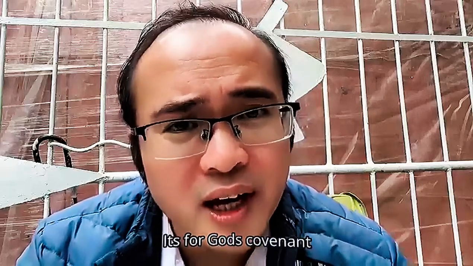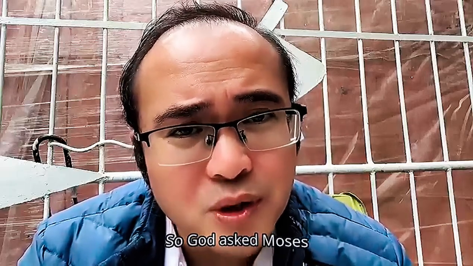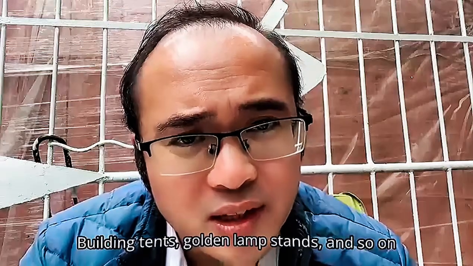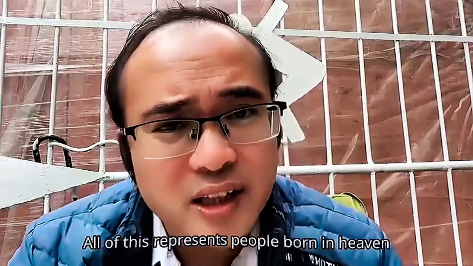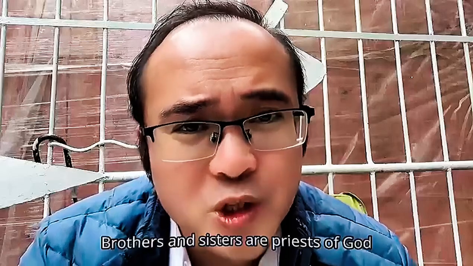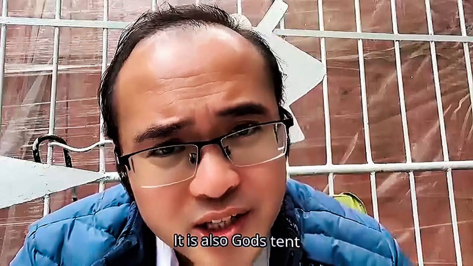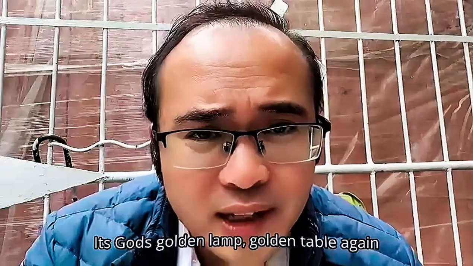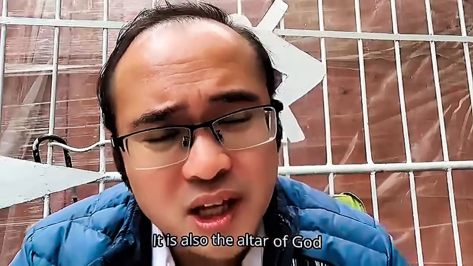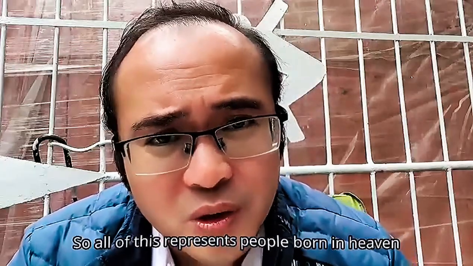It's for God's covenant. So God asked Moses to build the tent, the golden lampstand, and so on, the golden altar. All of this represents people born in heaven. All represent heavenly brothers and sisters. Brothers and sisters are priests of God. They are also God's tent, God's golden lamp, and God's golden table. They are also the altar of God. So all of this represents people born in heaven.